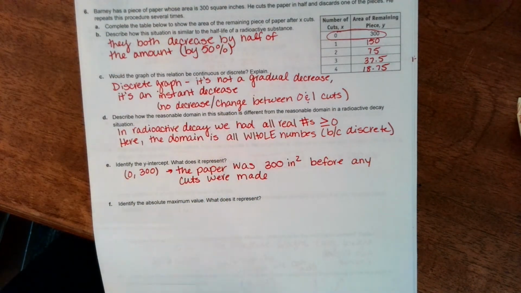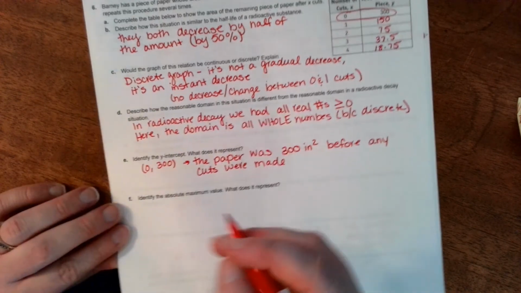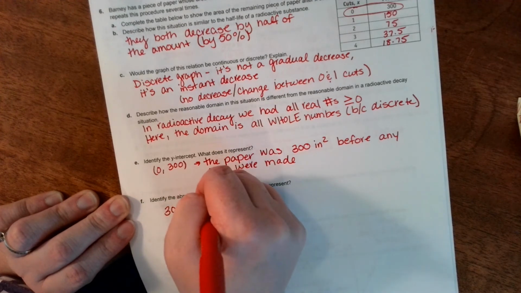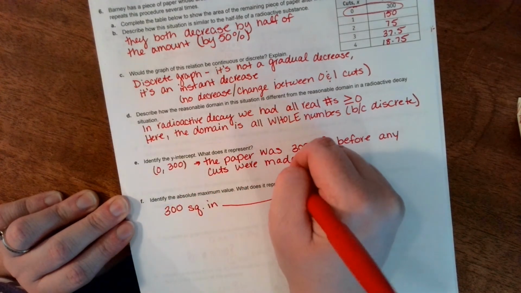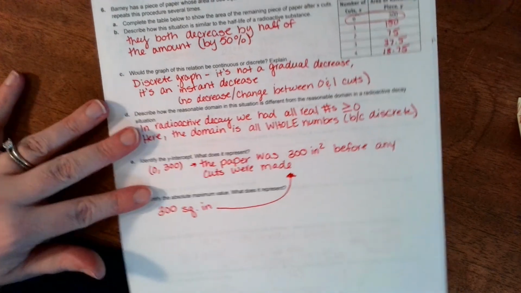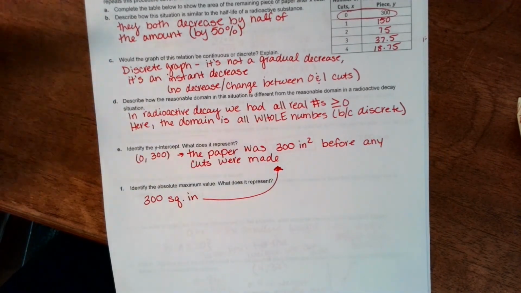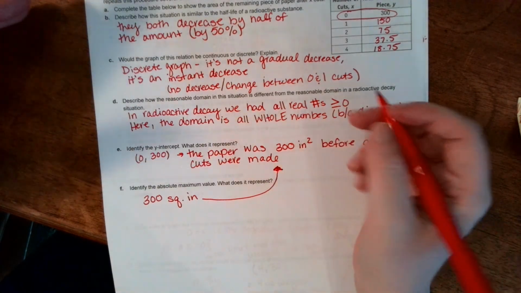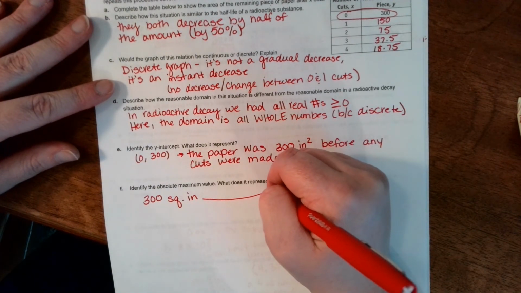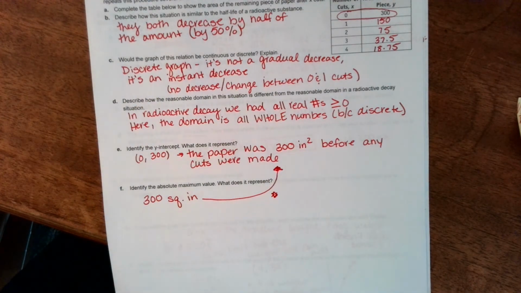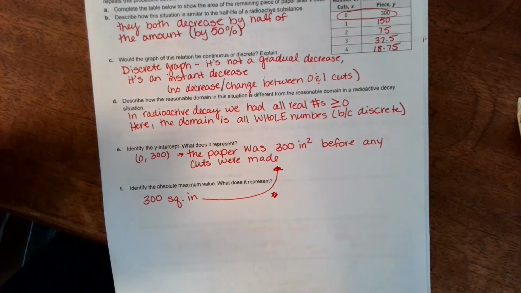Okay. Identify the absolute maximum, and what does it represent? Again, absolute maximum is 300 square inches, and we can put it right here. This is the same thing. So the paper was 300 square inches before any cuts were made. This is our maximum value, because once you start cutting, it's only going to decrease from here.